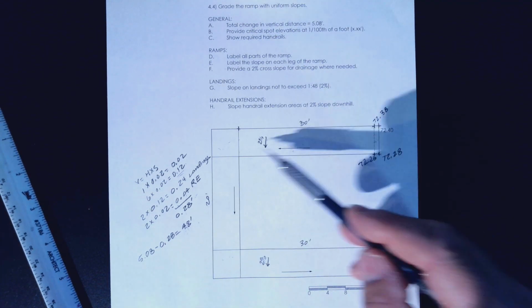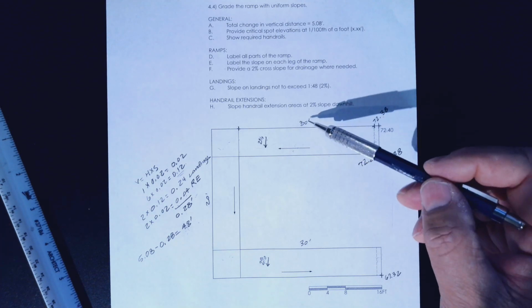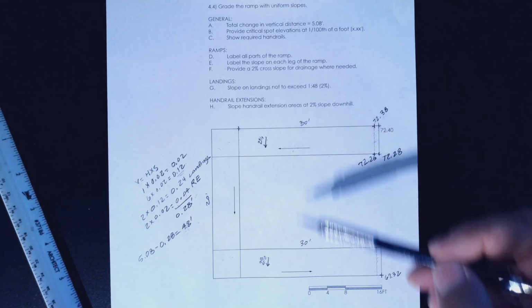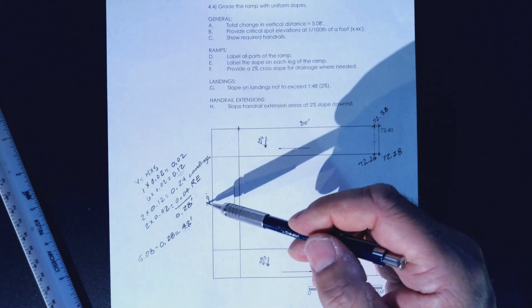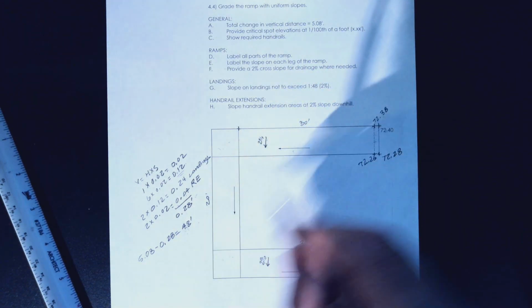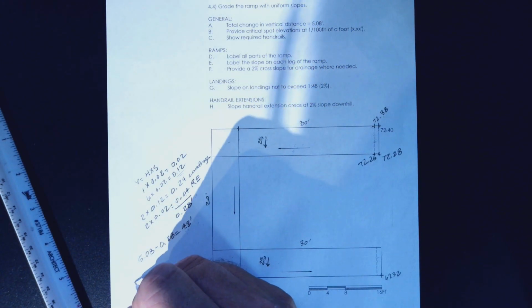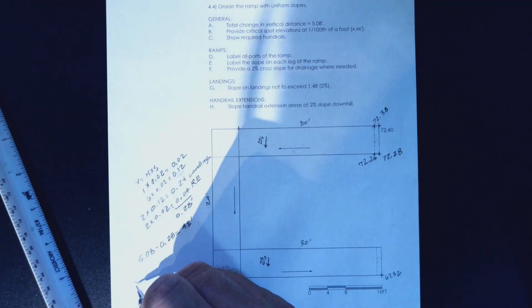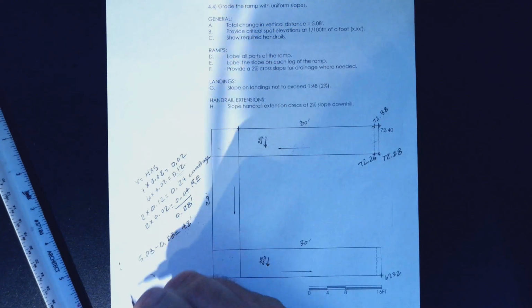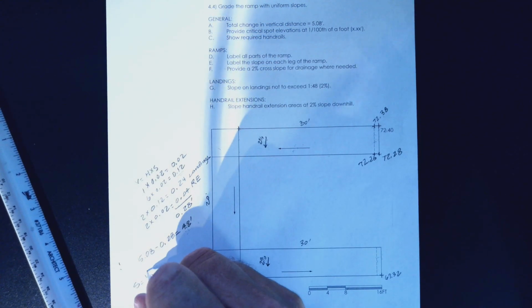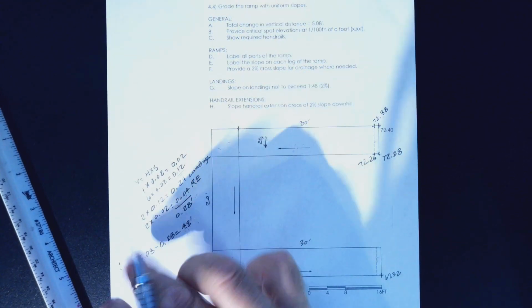So we have the vertical and we have the horizontal, because we know that the ramp is 30 feet plus 30 feet here plus 30 feet there. So that's 30, 60, 90. And we're going to figure out what the slope is. Slope equals vertical divided by horizontal.